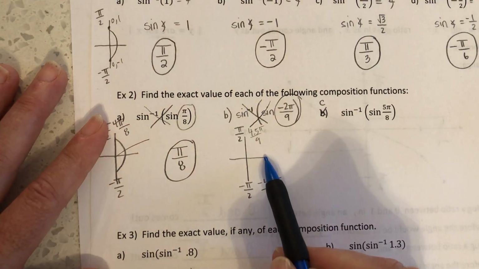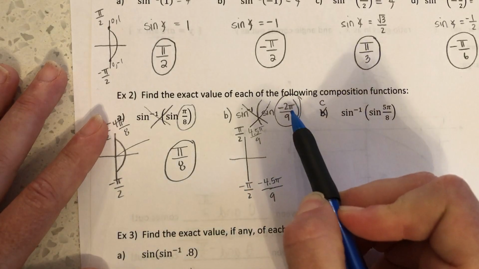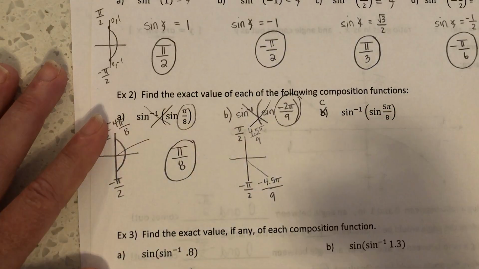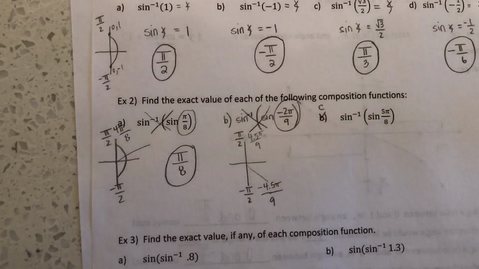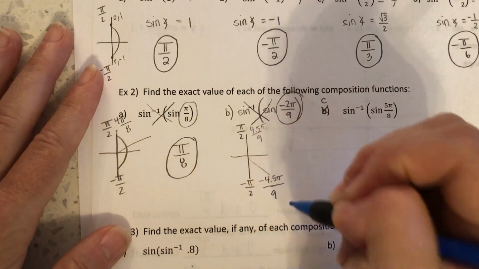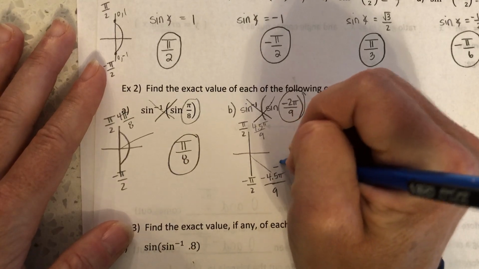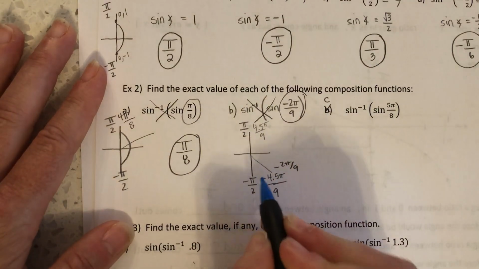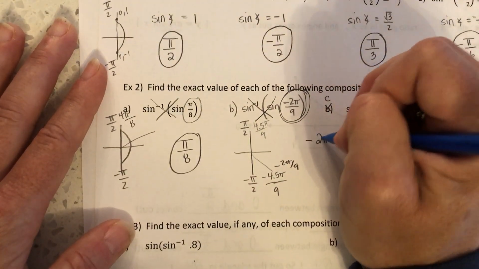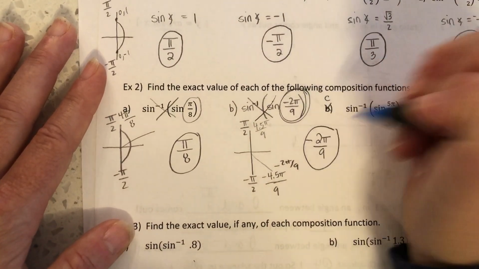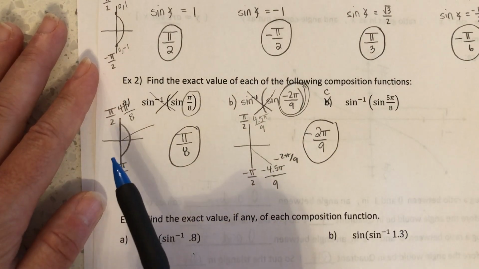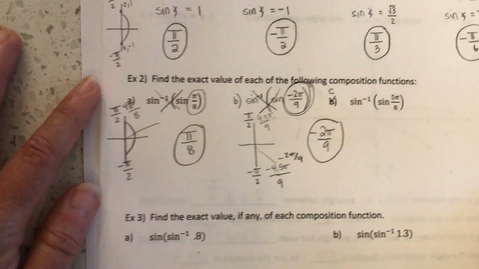So if this is 0 to negative 4.5 pi over 9, does negative 2 pi over 9 land in quadrant 4 before you get there? Yes, which means negative 2 pi over 9 is an angle that this trig function would have been able to spit out, because negative 2 pi over 9 is a quadrant 4 angle. So you are perfectly okay with saying the answer to this problem is negative 2 pi over 9. It is definitely an angle that landed in quadrant 4 that this function would have been capable of spitting out, okay? All right, now look here.